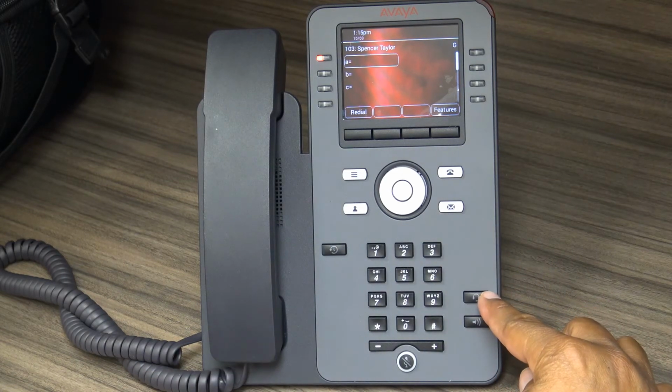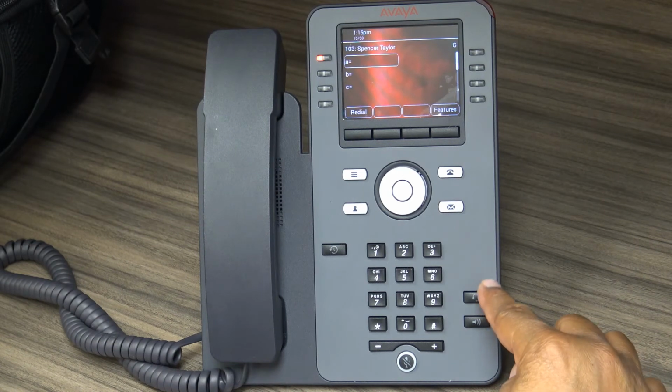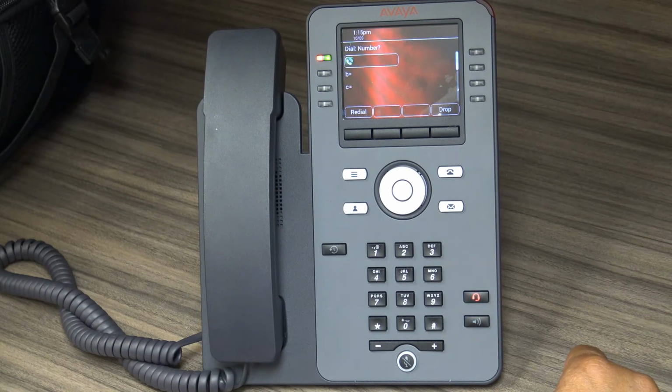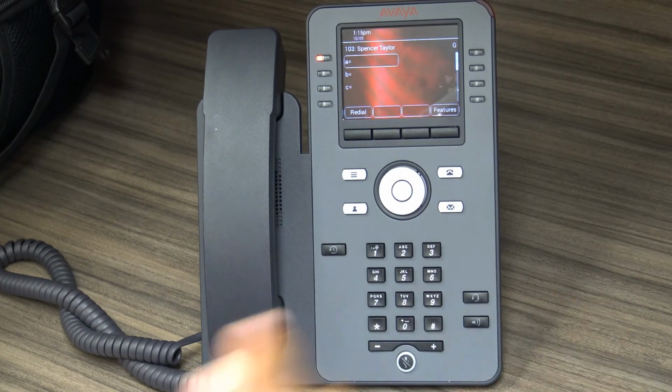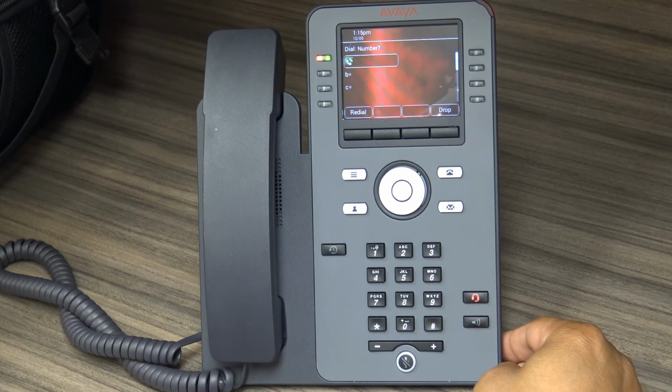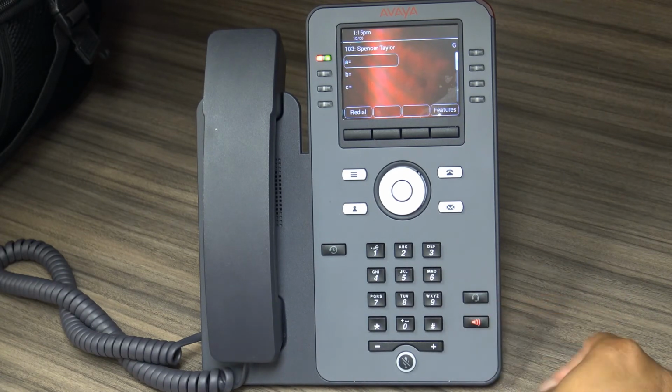This is your headset button. If you have a headset and it's hooked up correctly, this is the button that you will use to access your headset. Also, if you push the button on your headset, it will automatically pick this button up. Speakerphone.